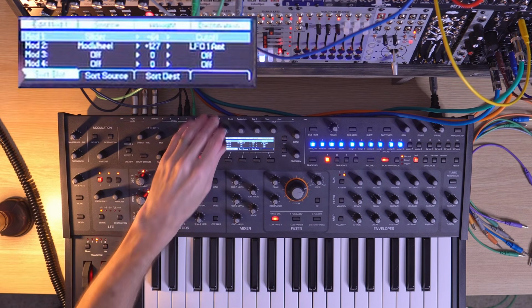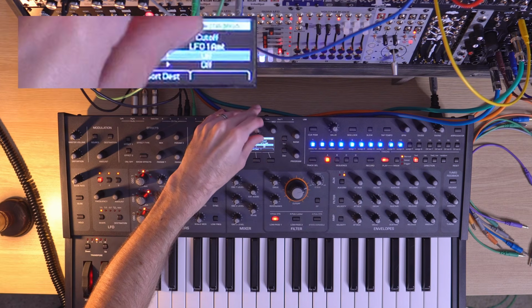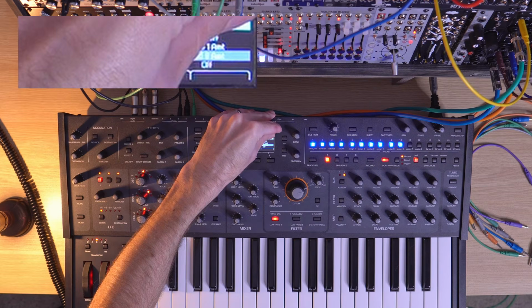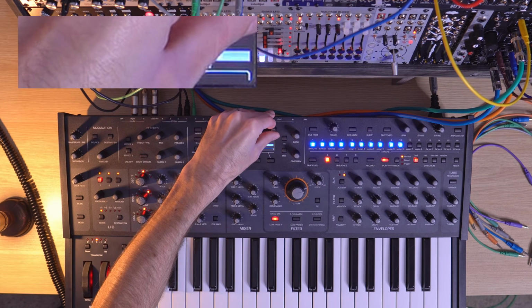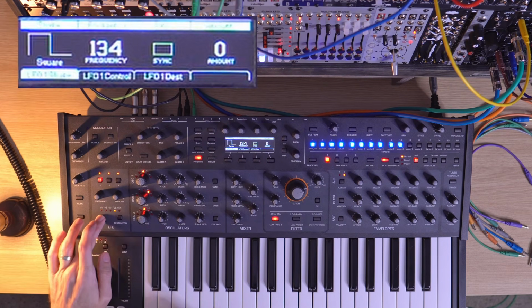And then let me assign LFO 1. Give it some amount and assign that to CV, CV3 out. Make it sample and hold.